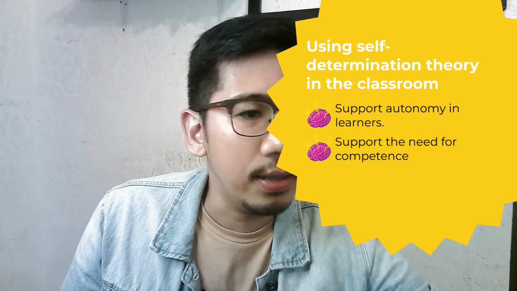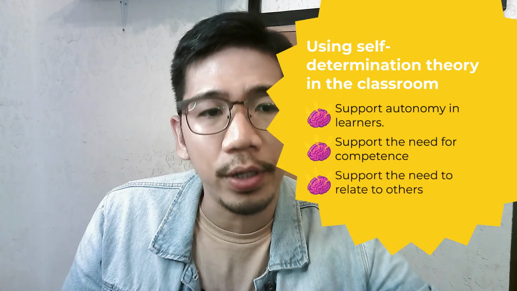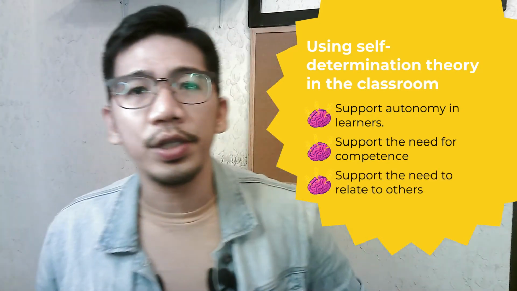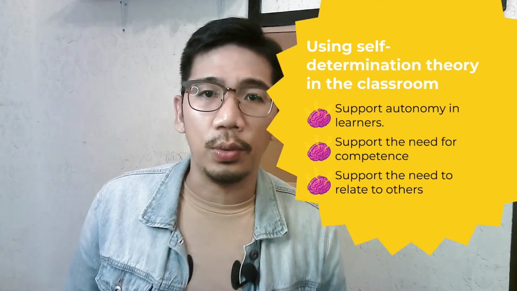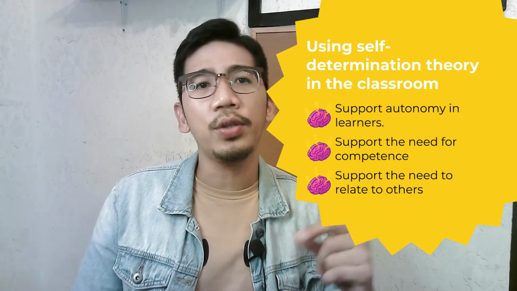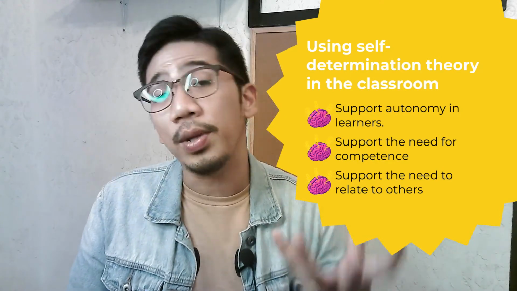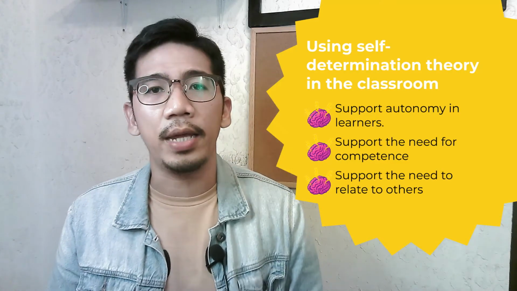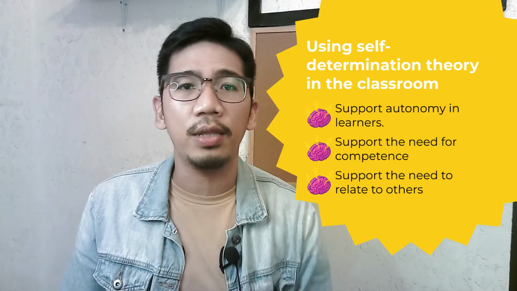Lastly, you can support the need to relate to others. The main way to support students' need to relate to others is to arrange activities in which students work together in ways that are mutually supportive, that recognize students' diversity and minimize competition among individuals.